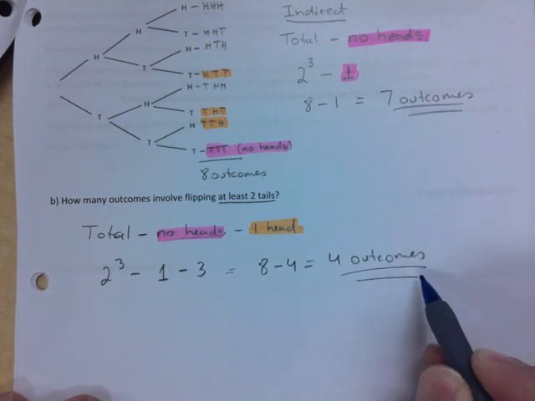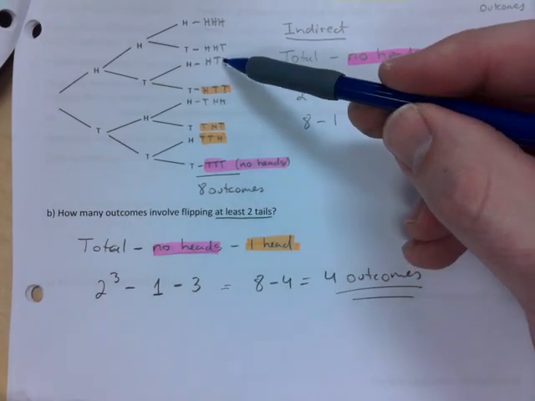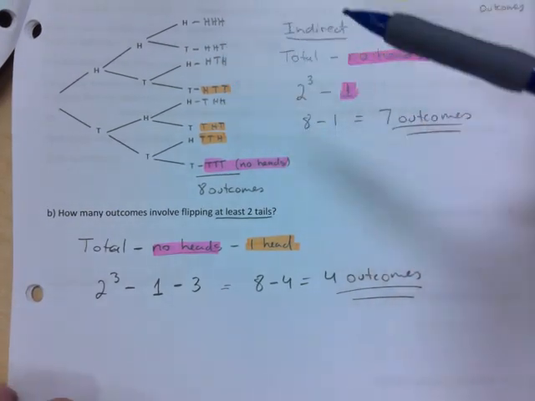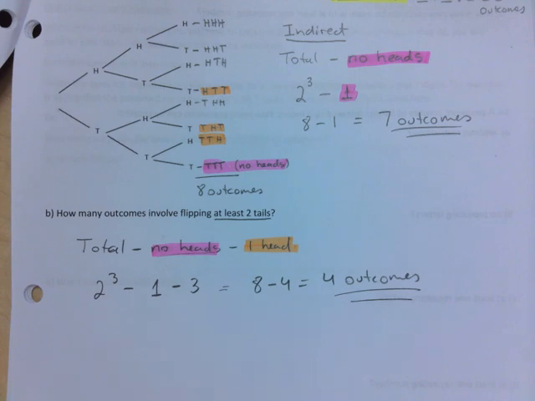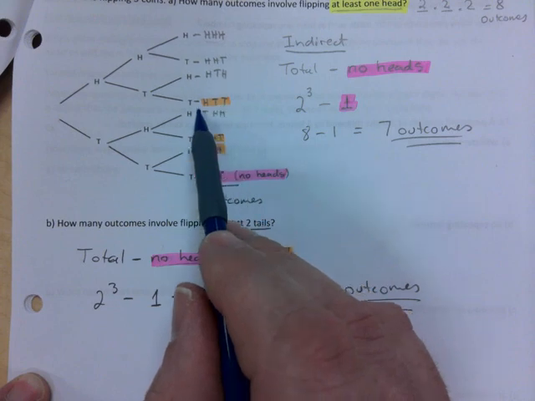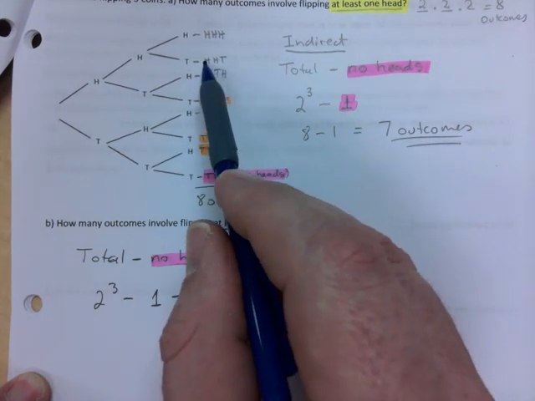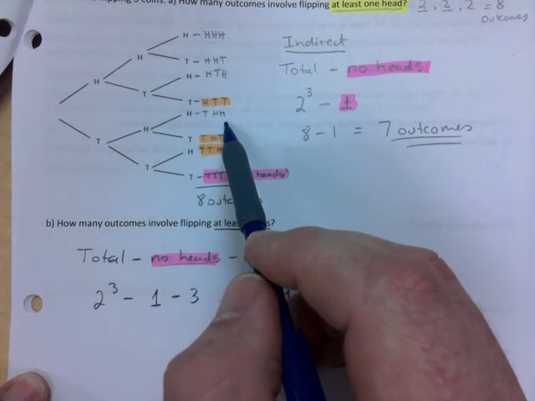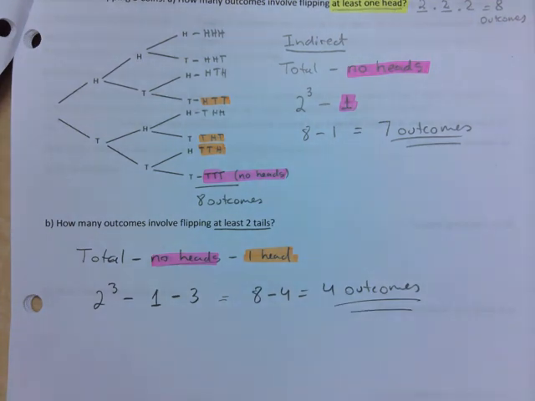And you can verify this if you count, right? 1, 2, 3, 4, whatever isn't highlighted is what we're after. So there it is. Okay. You're wondering how direct reasoning would have worked here? You just go ahead and select this, this. You add up what you're after, and that would have been 4 as well. So either way, you get to this answer.